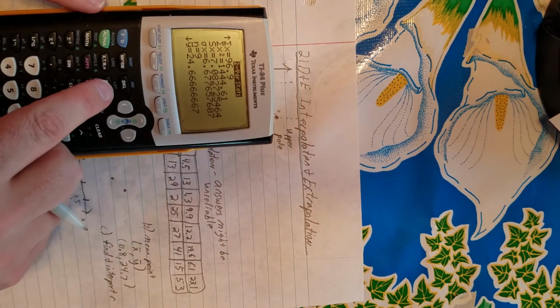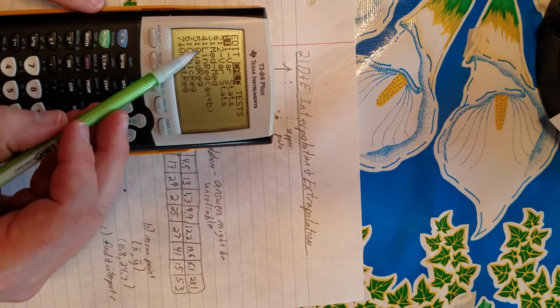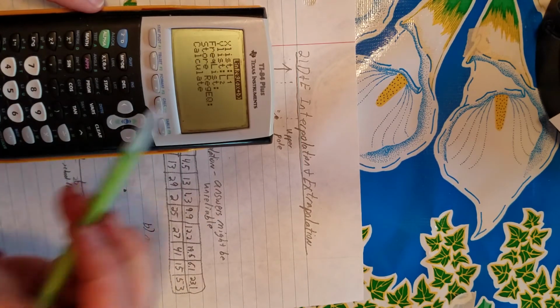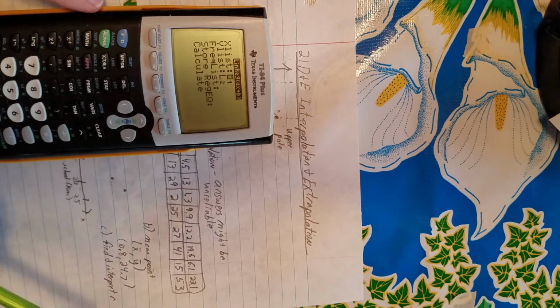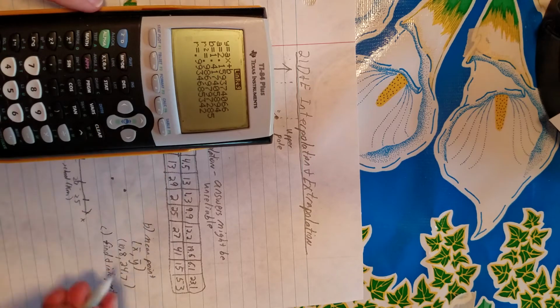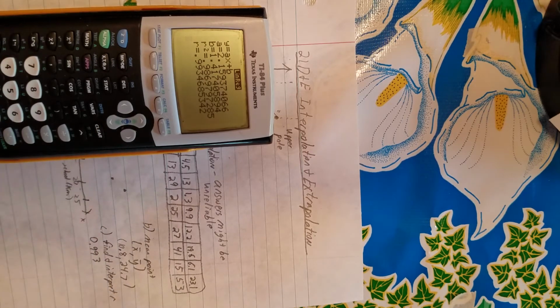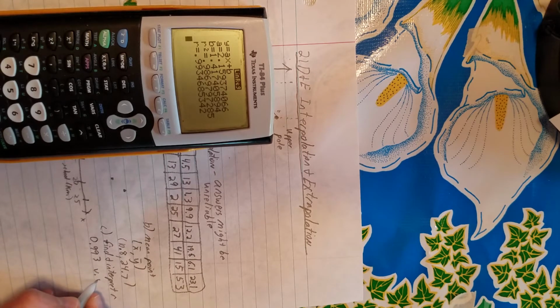So here again we go stat, calculate, linear regression is 4. Make sure you got L1 and L2. And there's our R, 0.993. Since that's between 0.95 and 0.999, we say that's a very strong positive correlation.